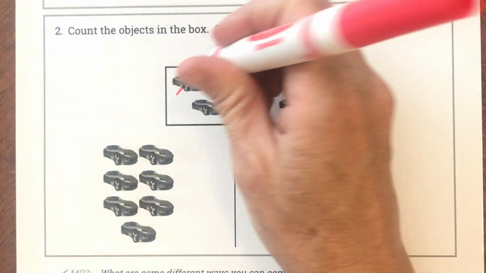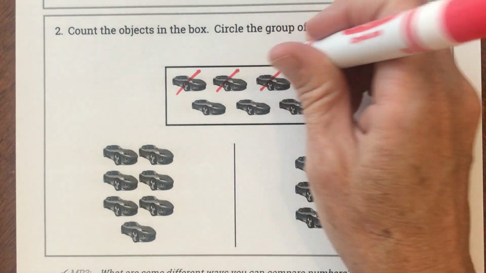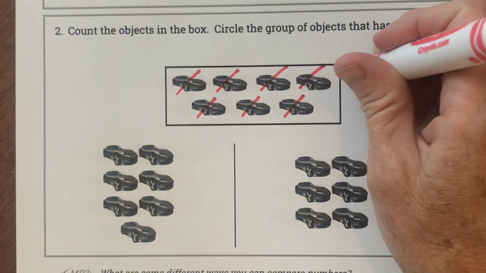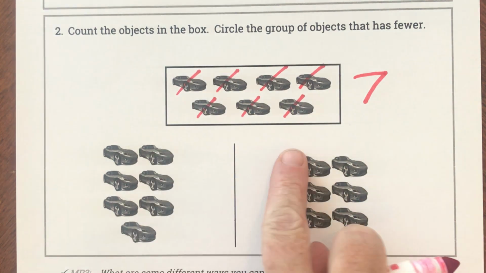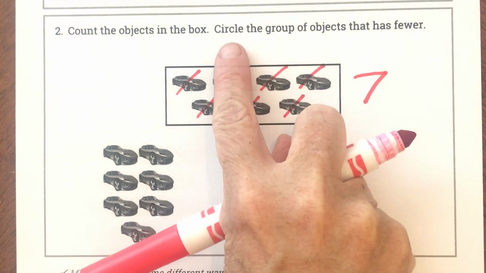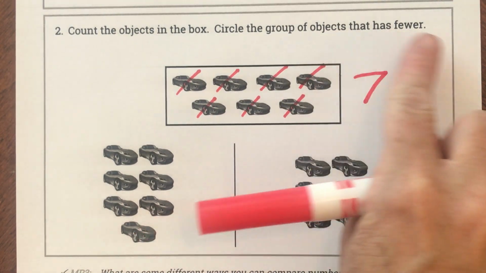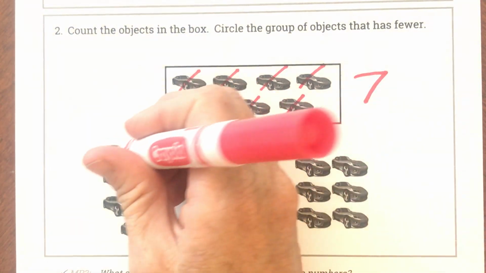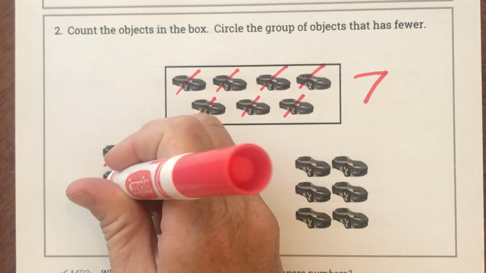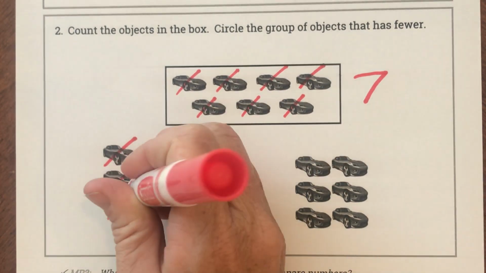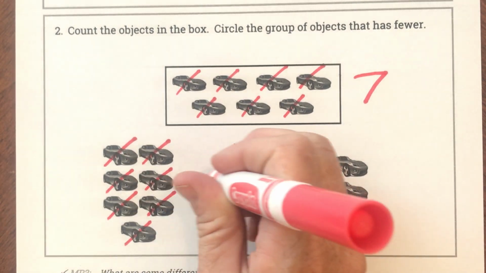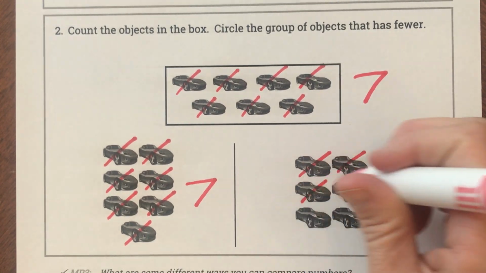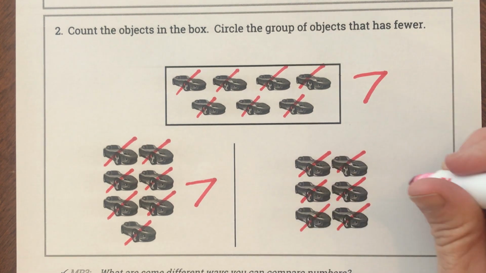Ready? 1, 2, 3, 4, 5, 6, 7. My box has 7 objects. They want me to circle the group of objects that has fewer. Which of these has fewer? So then let's count these. Ready? 1, 2, 3, 4, 5, 6, 7. This group has 7. 1, 2, 3, 4, 5, 6.